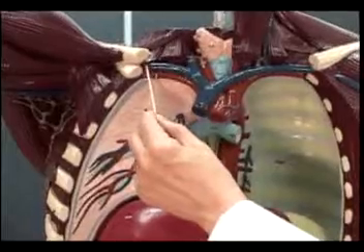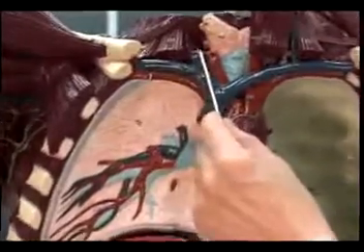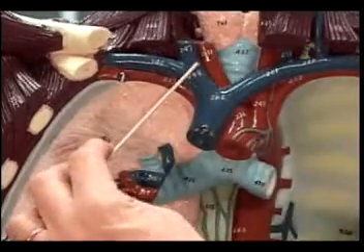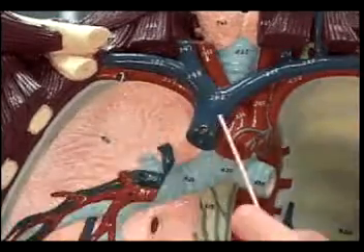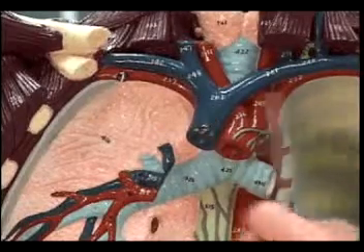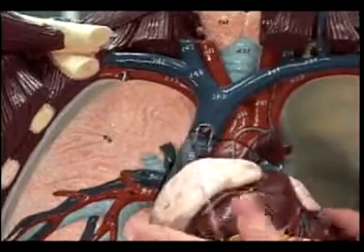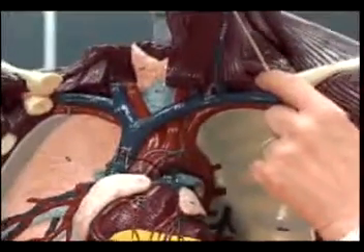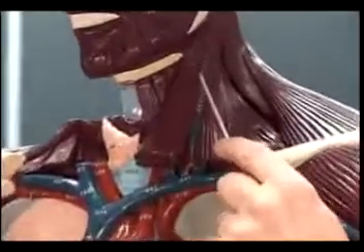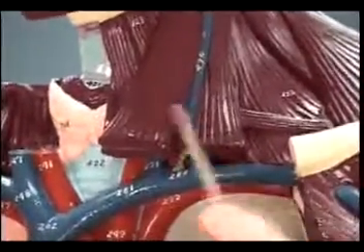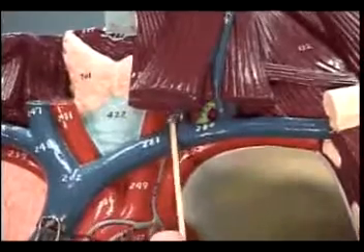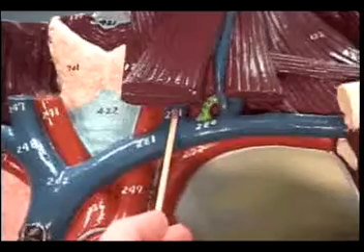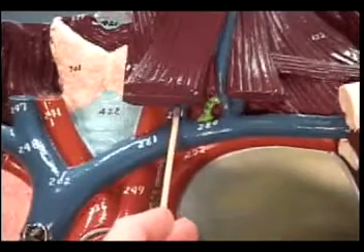Here we have the subclavian vein meeting with the external jugular vein and forming the right brachiocephalic vein. And here we have the superior vena cava. If I put the heart back in, you'll see that. On this side, where it's not dissected, we can see the external jugular vein. We can see the internal jugular vein. I call the internal jugular the brain drain vein because it drains the brain.